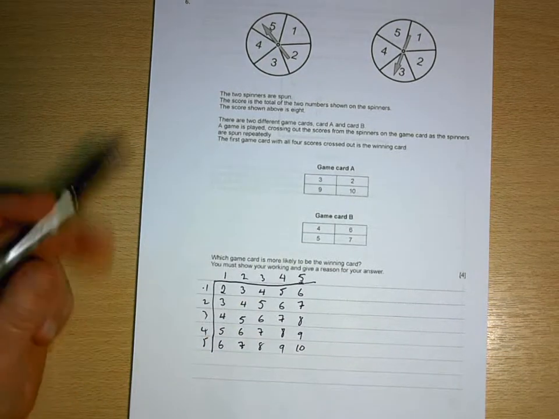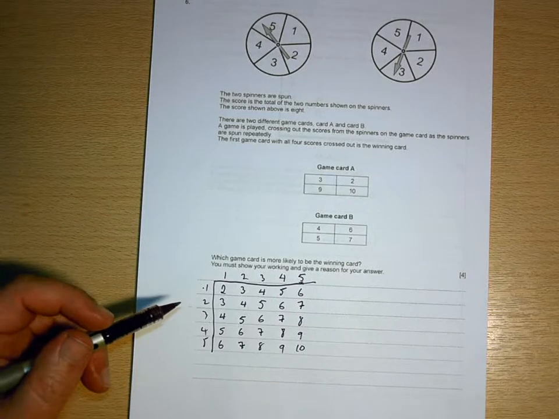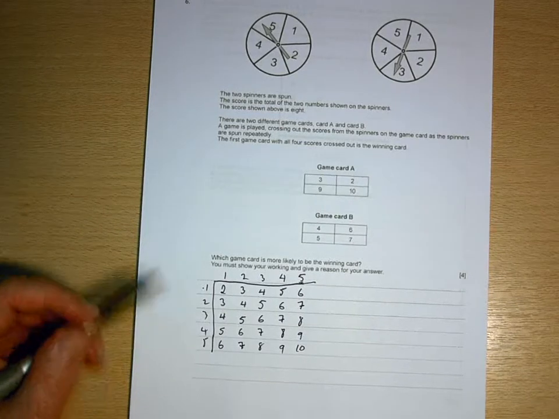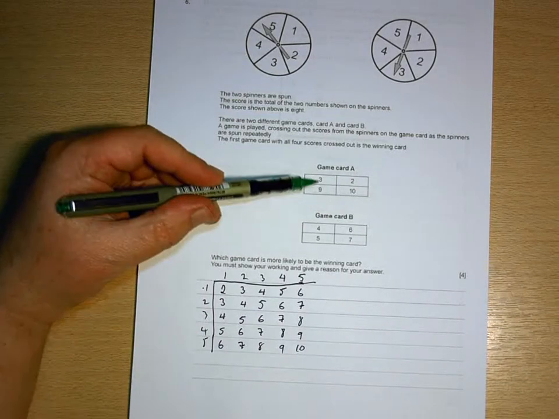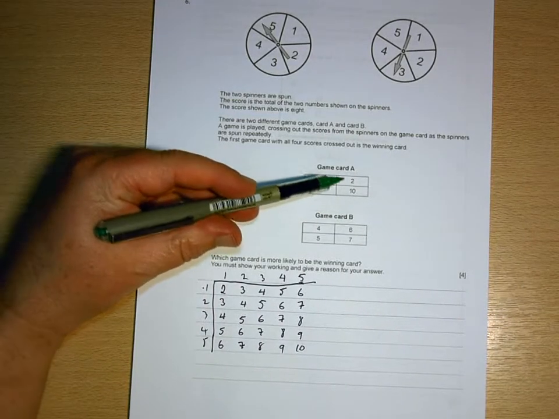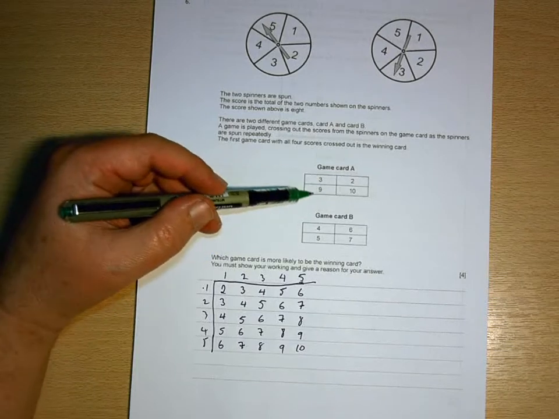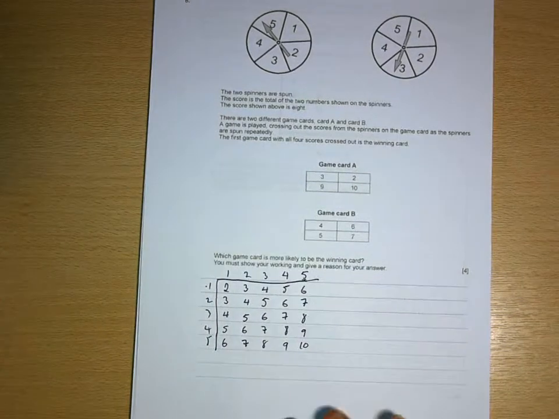So inside that diagram now you have all the possible scores from playing this game. And what we want to do now is to see what the chances are of getting a 2, a 3, a 9 and a 10.